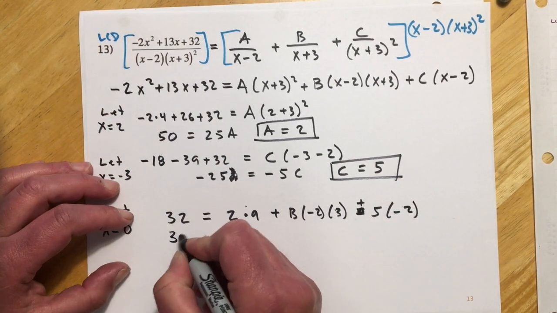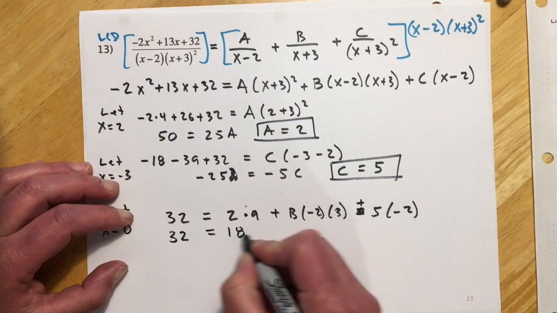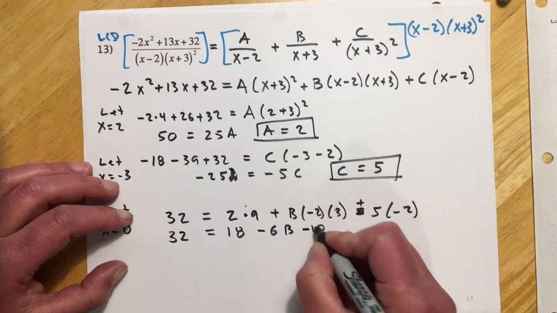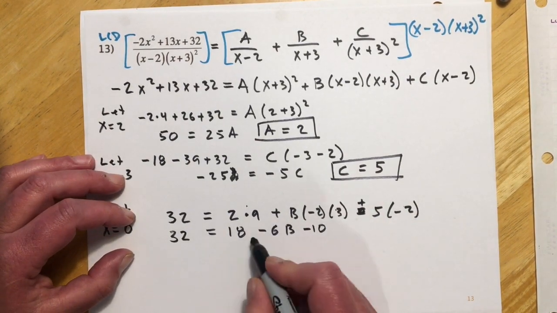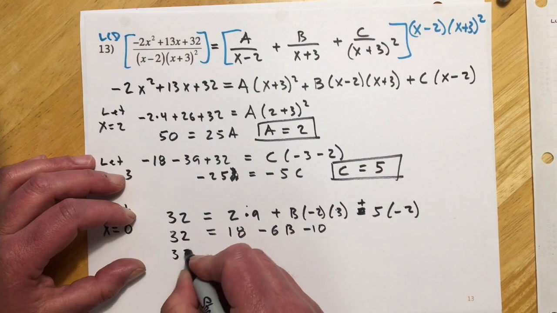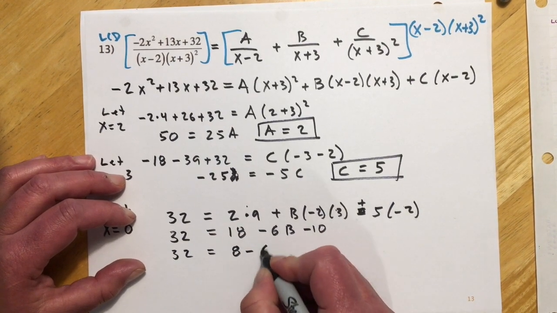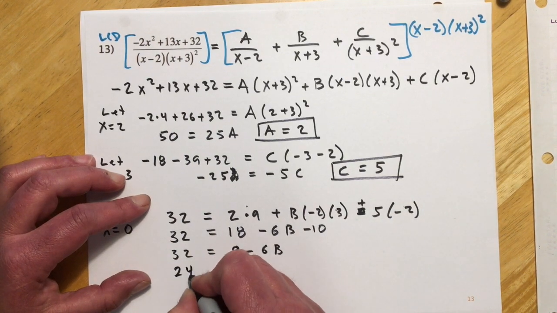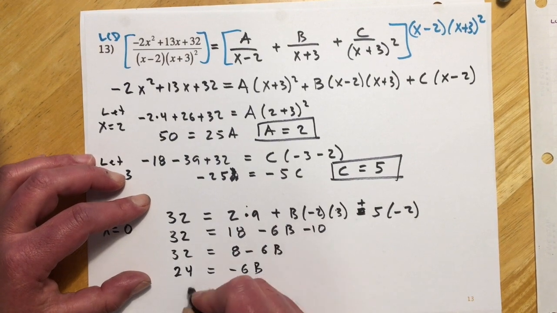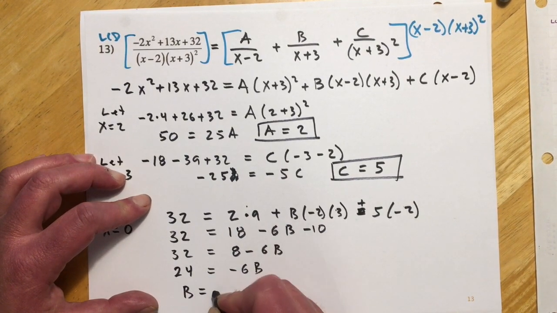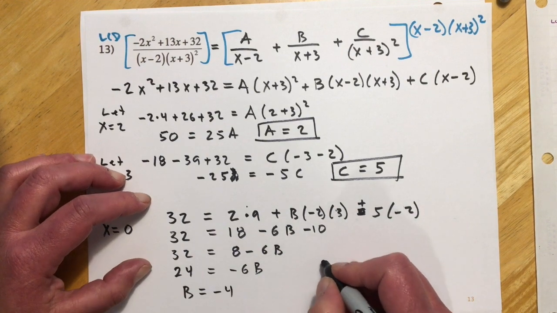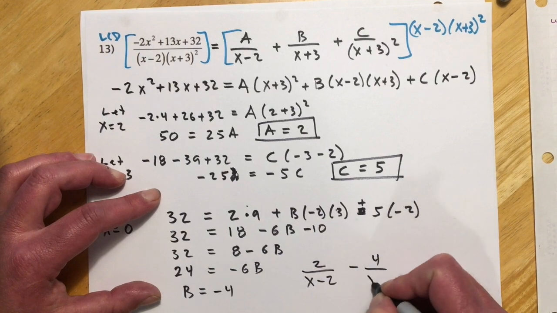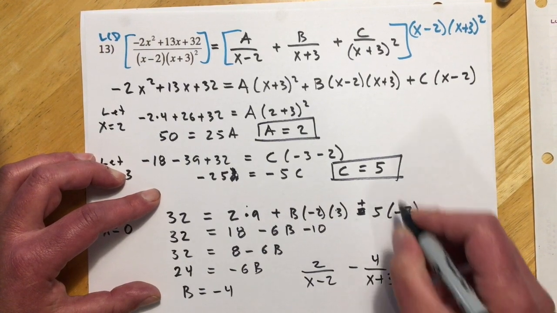Cleaning up the mess a little bit, I get 32 = 18 − 6b − 10, and so 18 − 10 is 8, so 32 = 8 − 6b. Subtract the 8 over and get 24 equals −6b. And then finally b equals −4. So my solution will be 2 over (x − 2), minus 4 over (x + 3), and then c was 5 over (x + 3) squared.